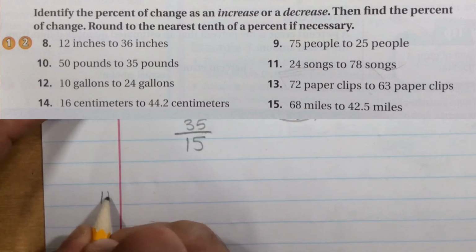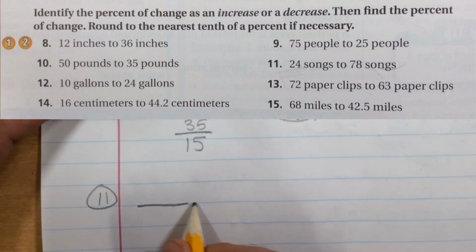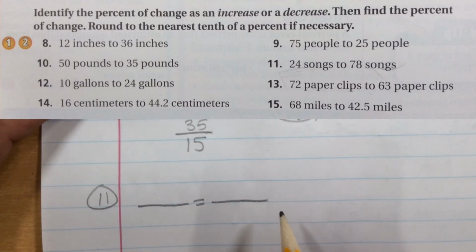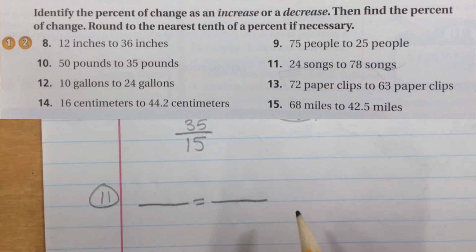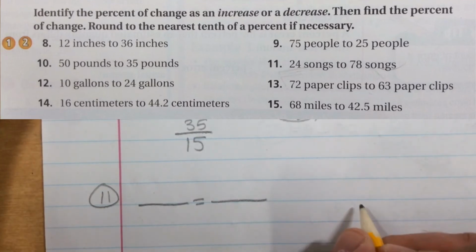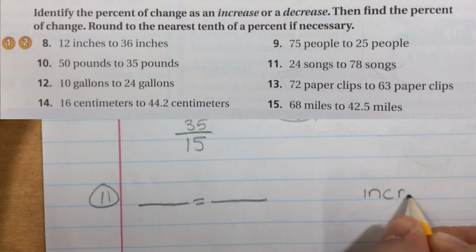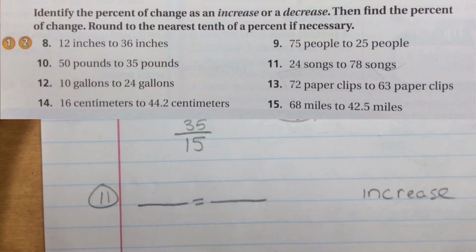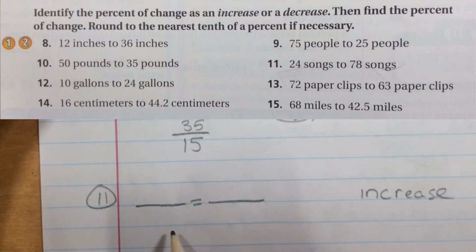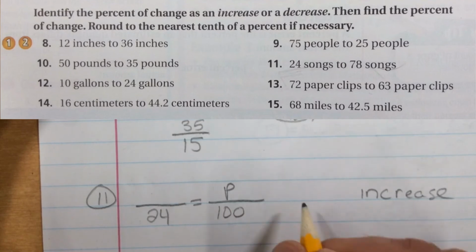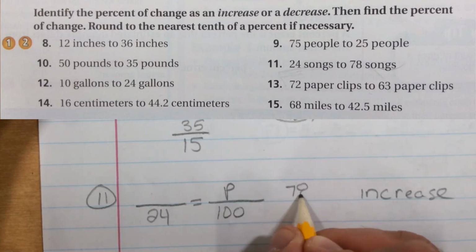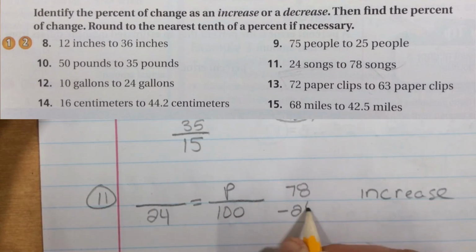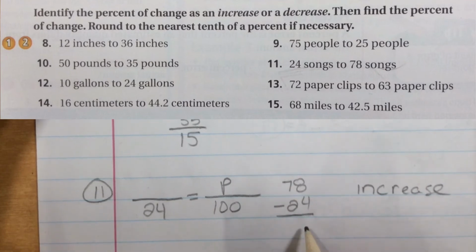So it's a 30% decrease. Number 11. 24 songs to 78 songs. Oops, that's an increase. I should have written that first. Increase. I'll just put it over there. And it said 24 songs to 78. So 24 is the original. 100 goes down here. We're looking for that. And 78 minus 24 to see how much this changed. And it changed 54.